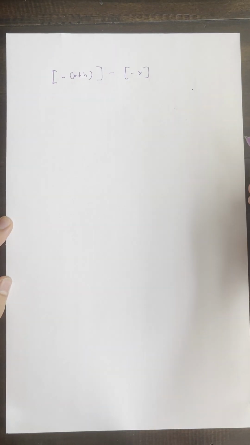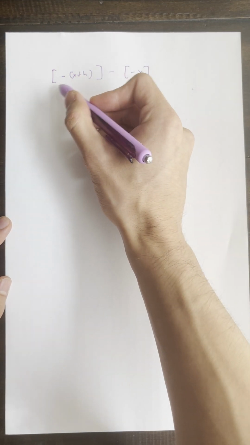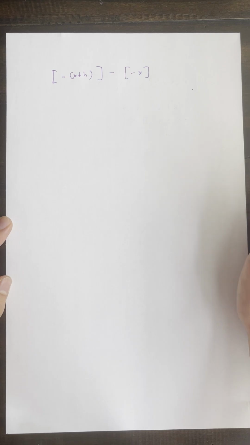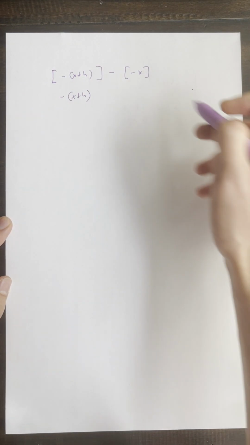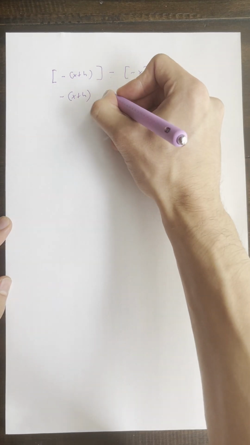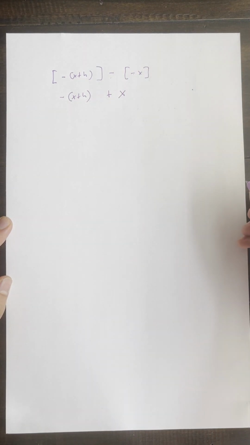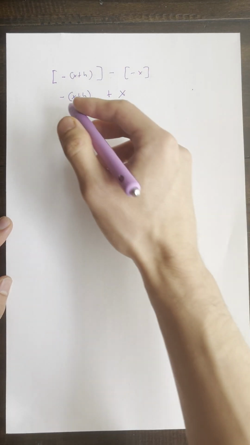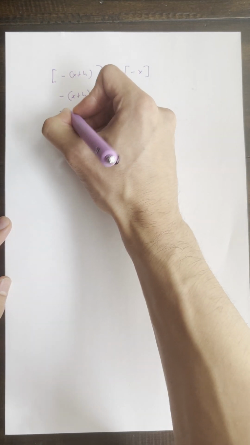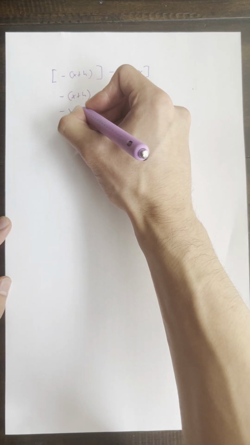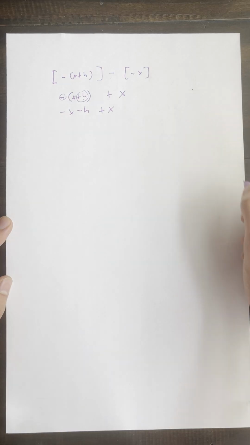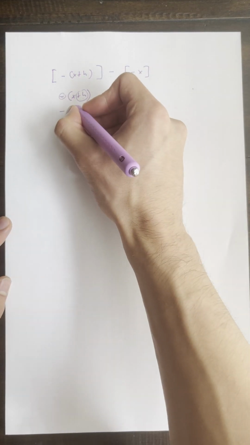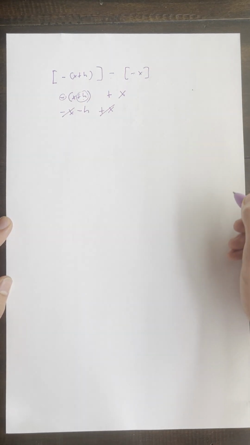Why were we allowed to cross out the x's? Well, let's try to simplify this first. So it's going to be negative x plus h, and then we've got double negatives, so it's going to be plus x. All right, and when this simplifies, it's going to be negative x and negative h, plus x. So I can cross this out and this out because they add up to 0.